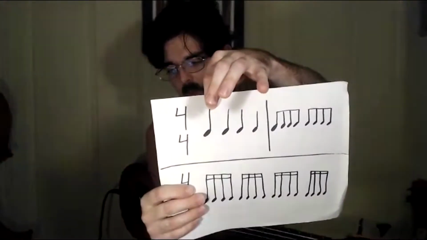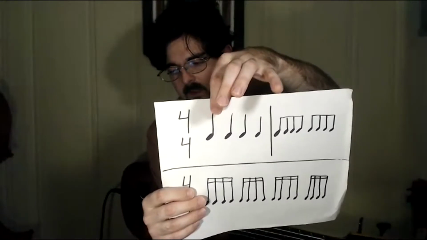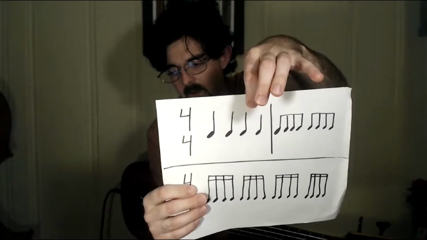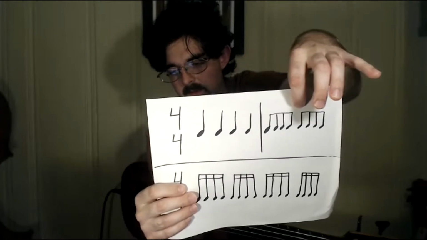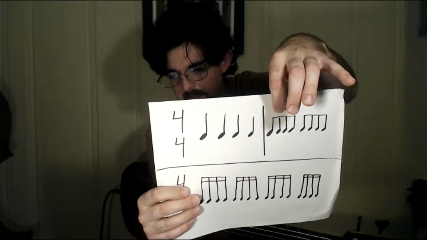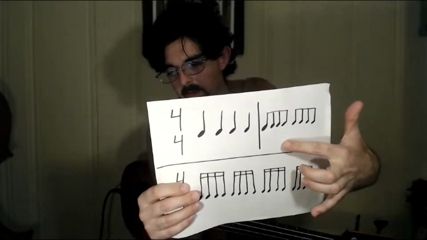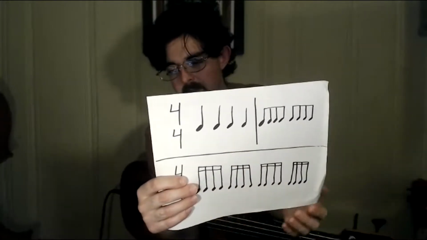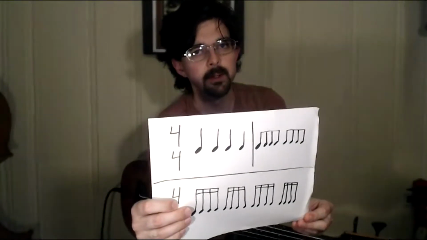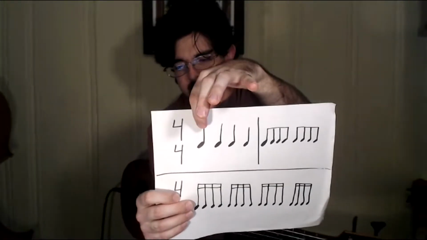And so this first measure is just 4 quarter notes that we count 1, 2, 3, 4. In the second measure, we have eighth notes, and we'd count those 1 and 2 and 3 and 4 and. So 8 of those fit in a measure, while only 4 quarter notes fit in a measure. If you know fractions, quarter notes split a measure of 4, 4 into 4 equal parts, 1, 2, 3, 4. And eighth notes split it into 8 equal parts.